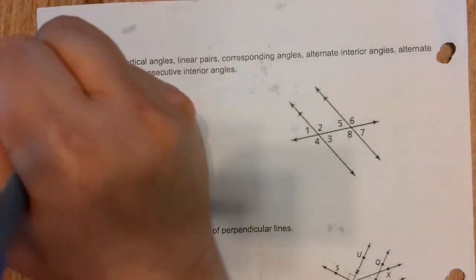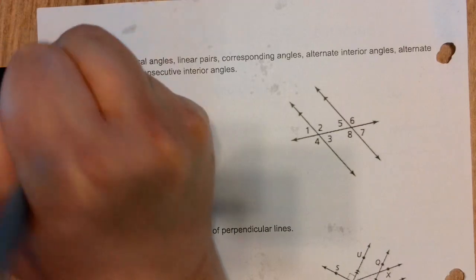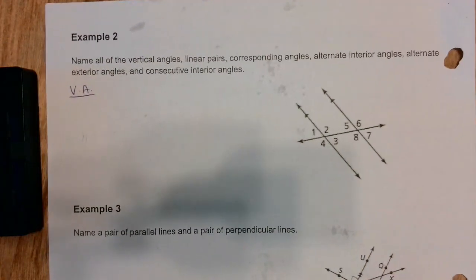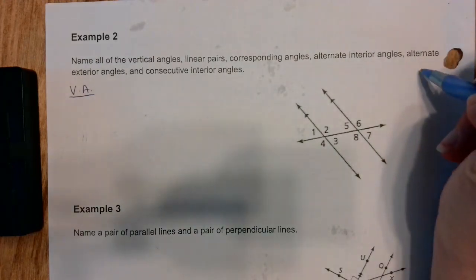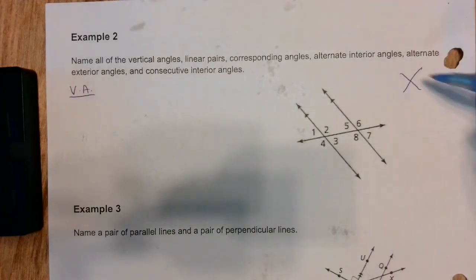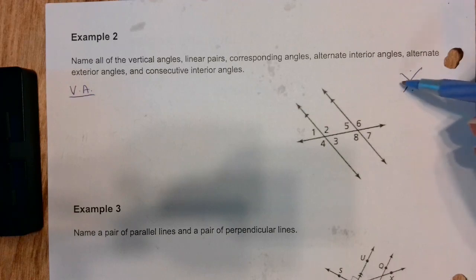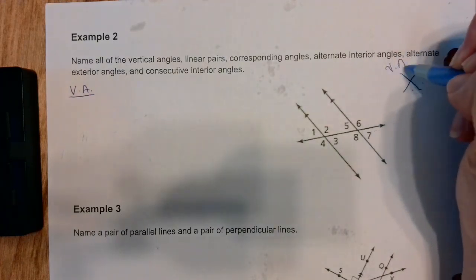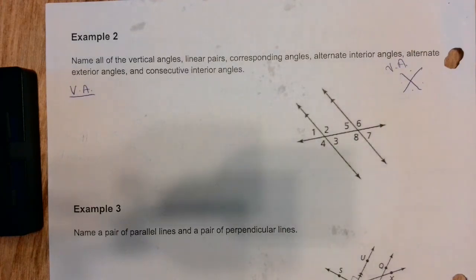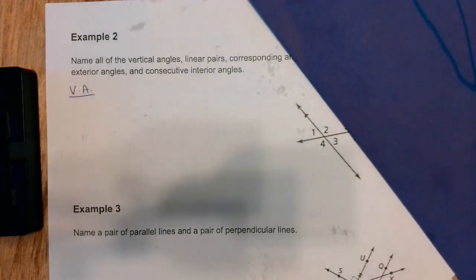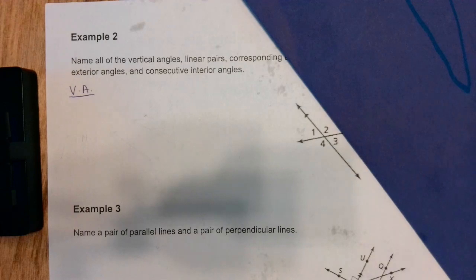The first one, let's do vertical angles. I'm going to call them VA. Remember, vertical angles are the ones across from each other. If there was an X, it'd be, say, the top and the bottom, the left and the right. That's what vertical angles would look like. So, do you see any X's here? Maybe, look here. Do you see the X?